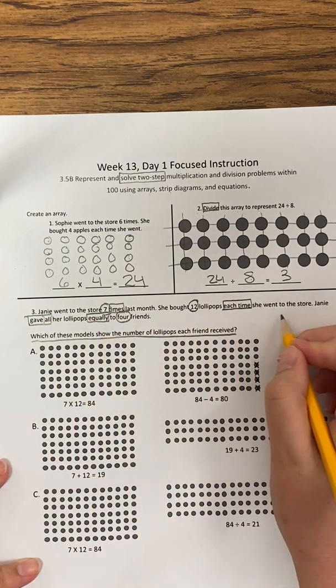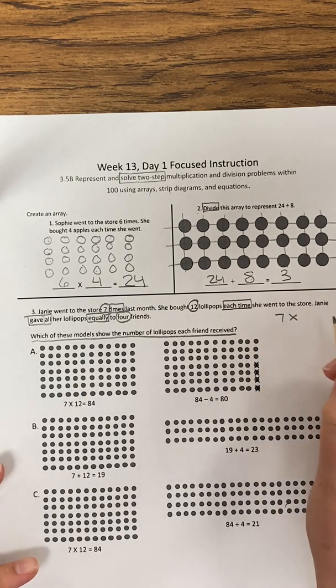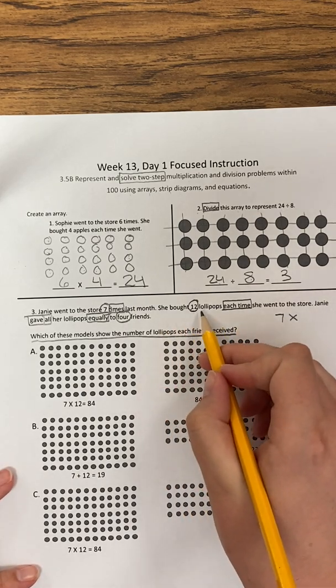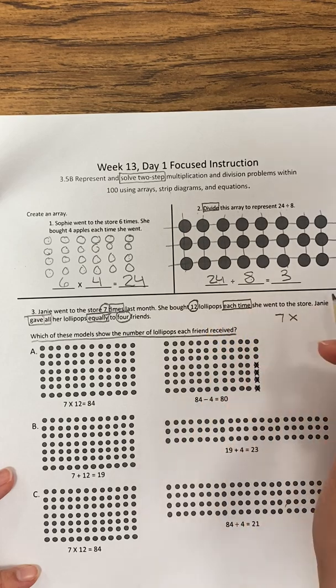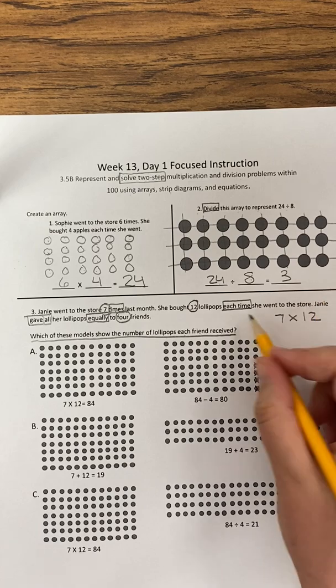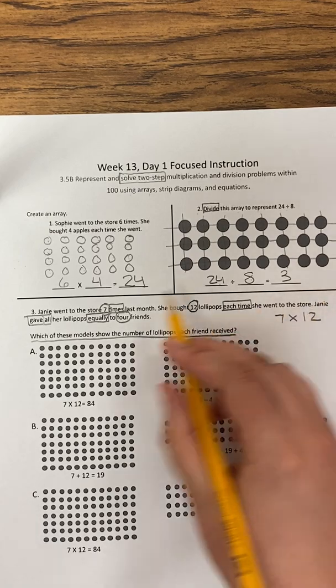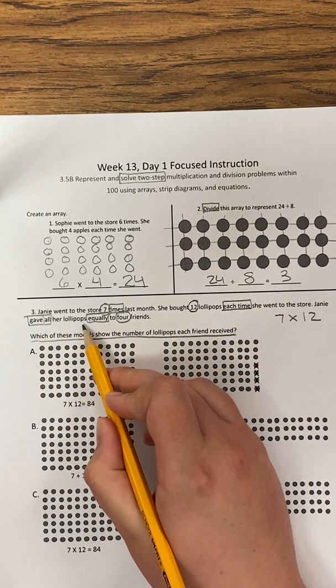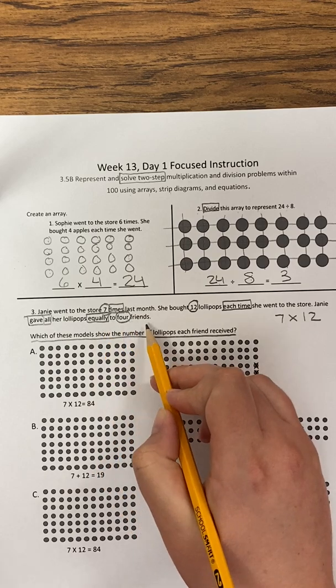Okay, so we know 7 times. She bought 12 lollipops each time. So that would be 7 times 12. She went to the store. Janie gave all her lollipops equally to 4 friends.